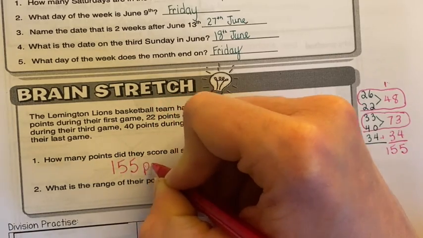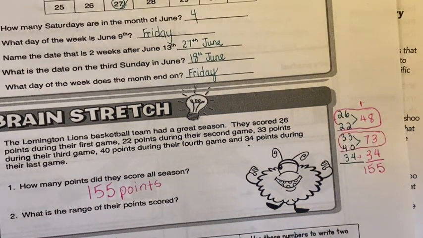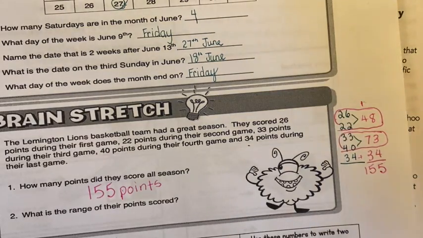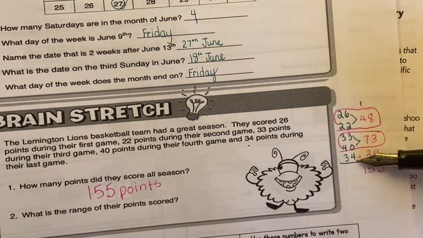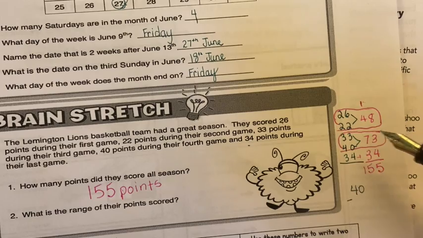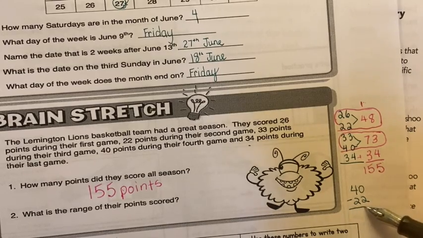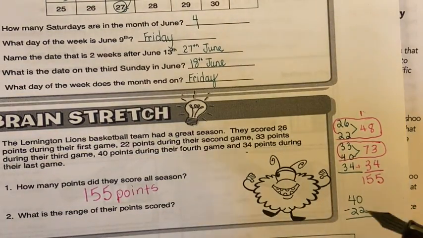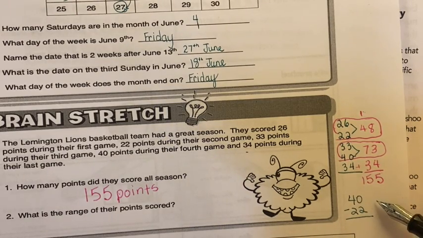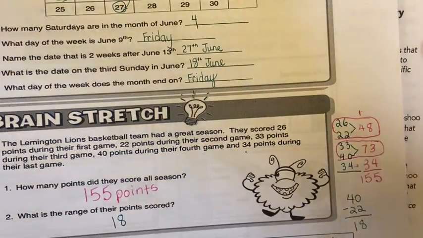155 points. Now, what is the range of the points scored? So range is where you take the highest number and you subtract the lowest number from it. So my highest number, the highest score in their game was 40. And I subtract the lowest number, which is 22. All right, so now we go 40 subtract 22. Well, I'm just going to count up for that one. So count up from 22 to 30 is 8 and 10 more, so it's 18. 18 is the range of their points scored.